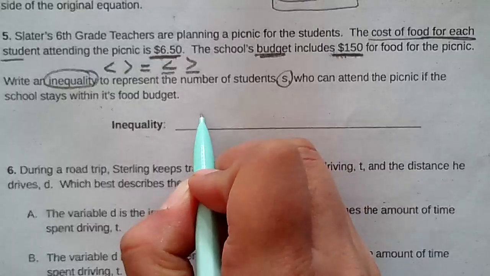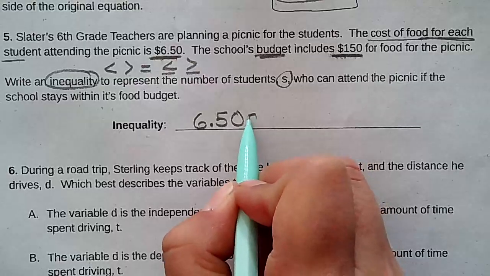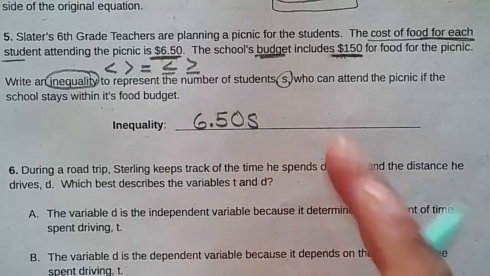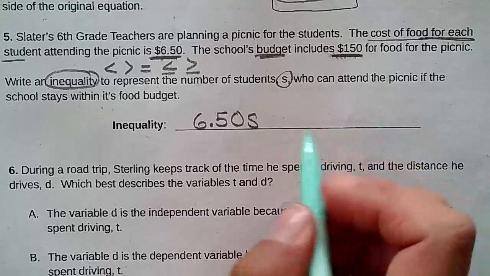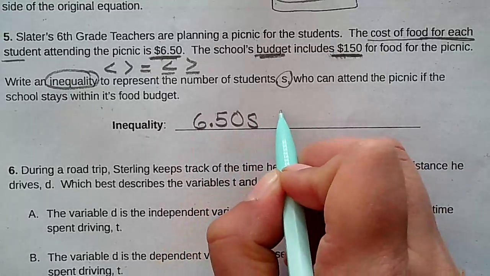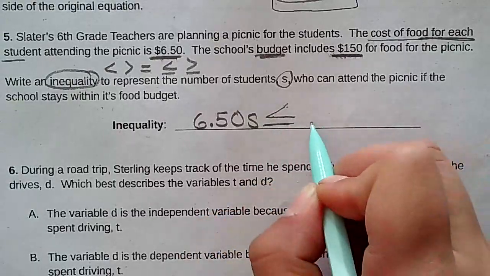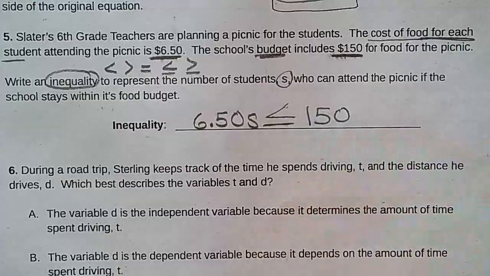So if it is $6.50 times the number of students, it could be 1 student, it could be 10 students, it could be 100 students. The amount that we spend for all the kids has to be less than or exactly $150 because we can't go over budget.